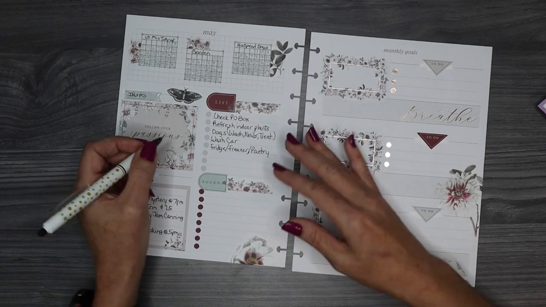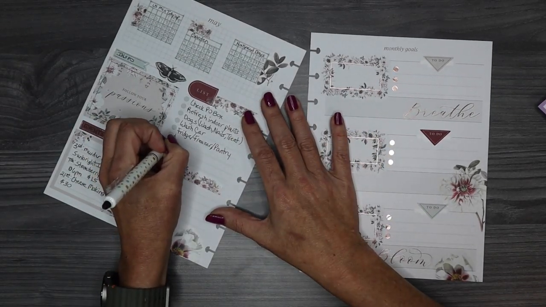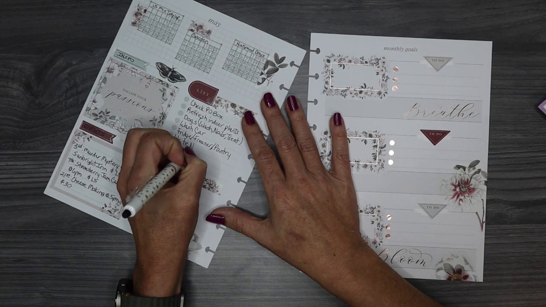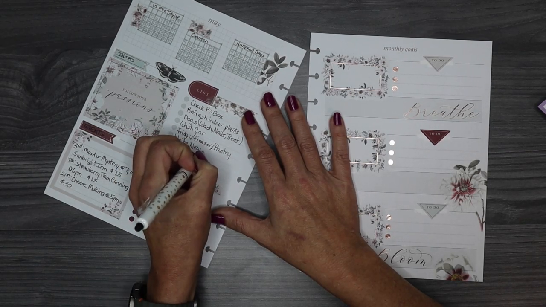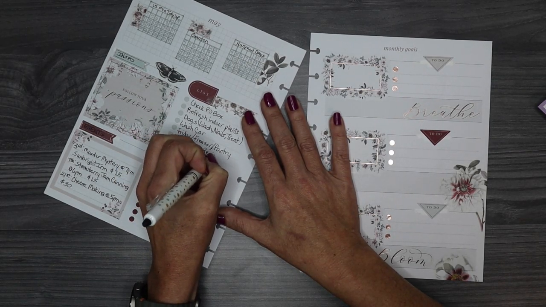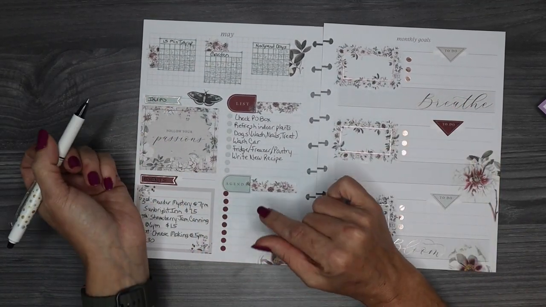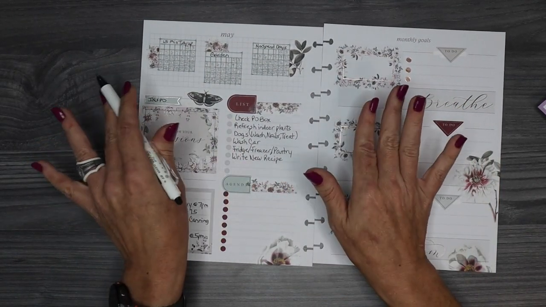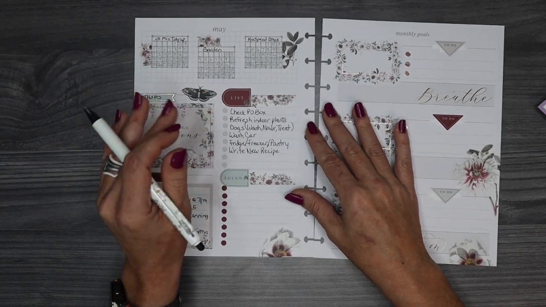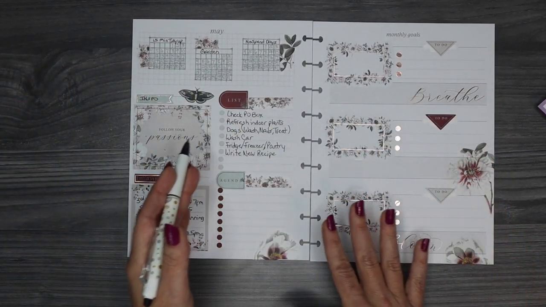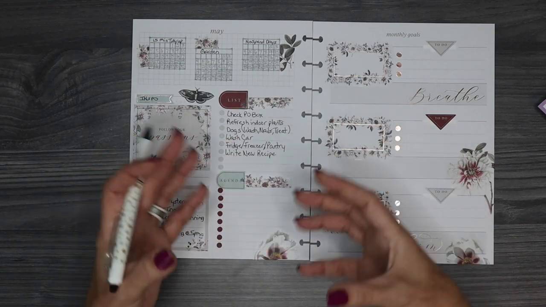And the last one is write new recipe. I have been working for a couple of years on writing a cookbook, but I've slacked off on it. I love to cook, again, hence meal planning, meal prepping, and I love writing recipes with things that we have on hand.